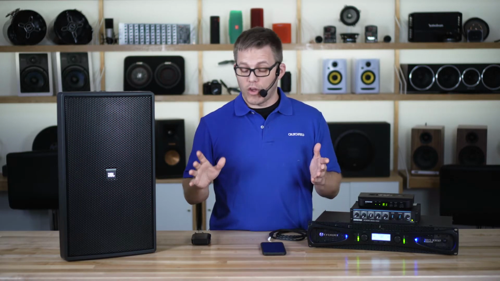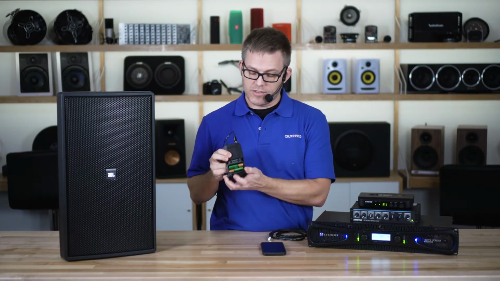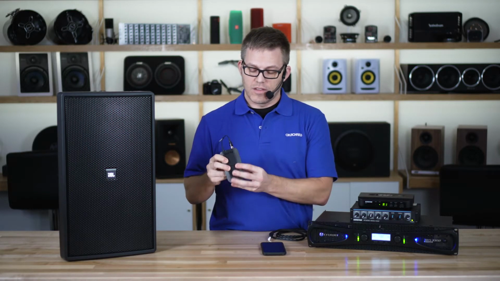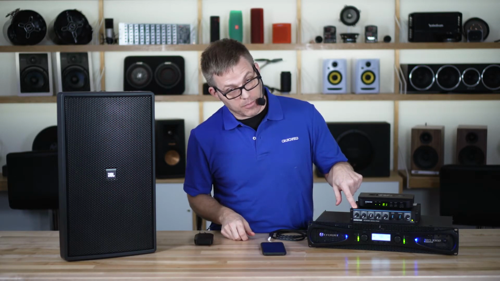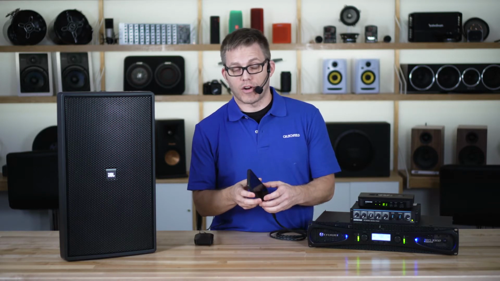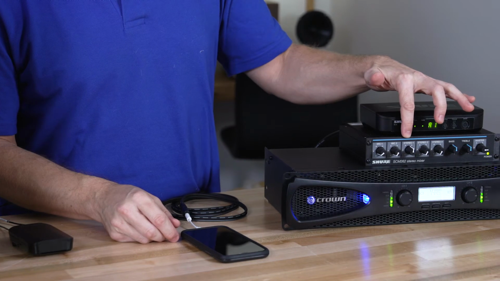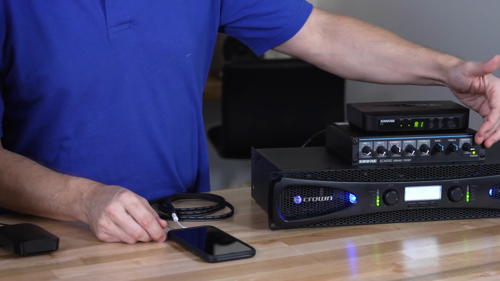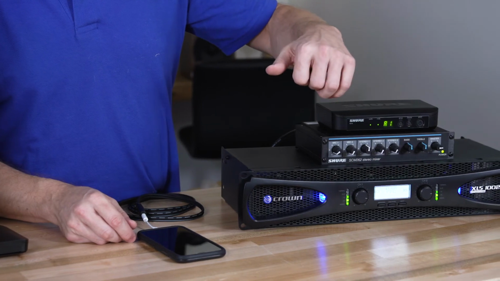So again, quick overview. We've got the gain at the transmitter in this case. We've got the level control at the mixer. We've got the volume control on our source device, also having a level at the mixer. We've got the master output at the mixer, and we've got the level controls of the amplifier.